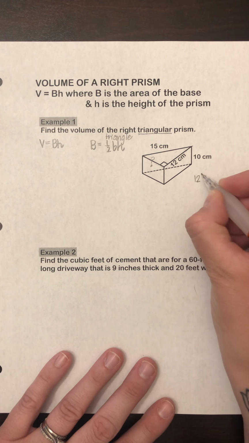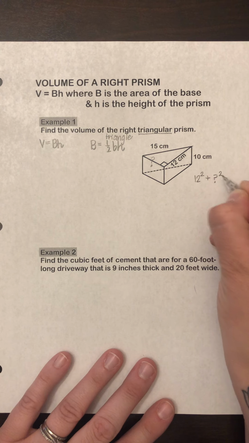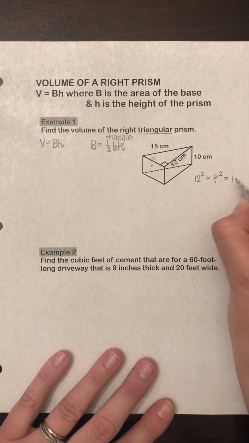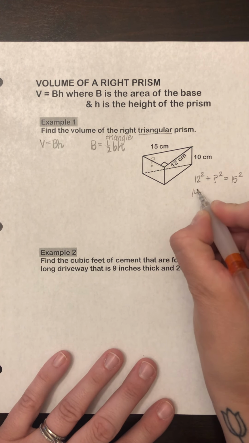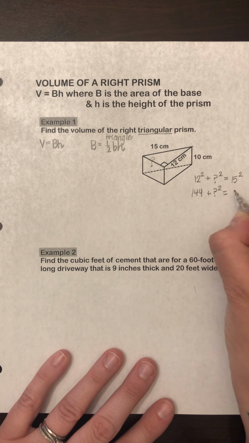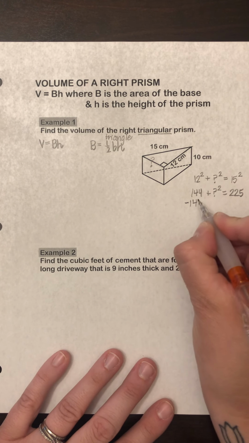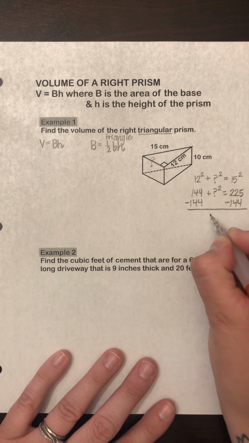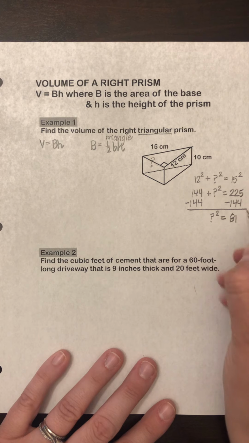So I know one of the legs is 12. I'm missing the other leg. Now you can use a variable. You don't have to use a question mark, whatever you want. And I'm going to set that equal to the hypotenuse squared. So 12 squared is 144. 15 squared is 225. I'm going to get rid of the 144 using subtraction. So now I have my missing side squared is equal to 81.